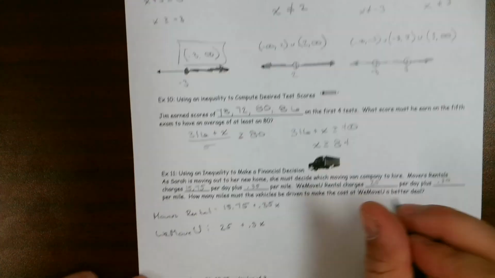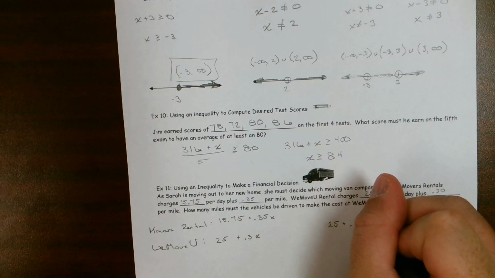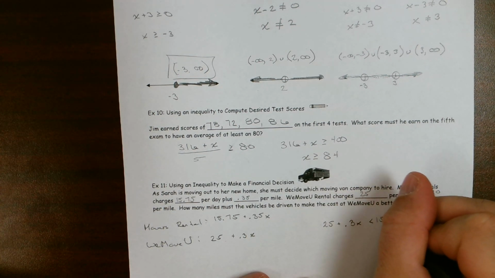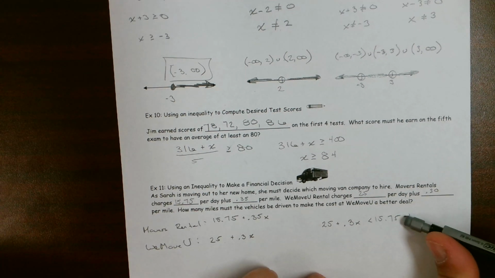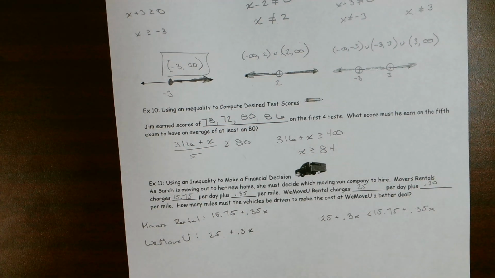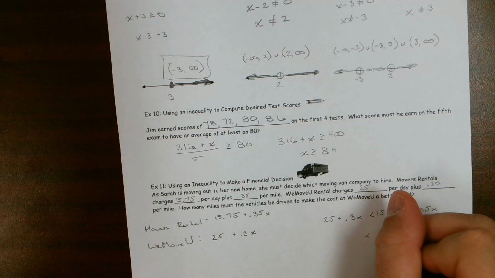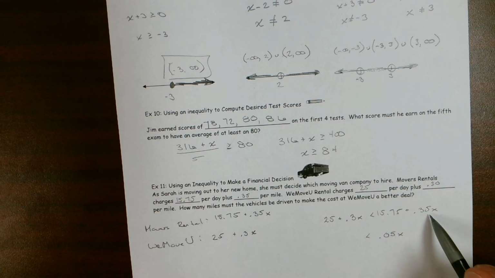So we want to know, when is 25 plus 0.3x going to be less than 15.75 plus 0.35x? Okay, so just some quick simple solving here. I'm going to subtract my 0.3x over from the other side, so I end up with 0.05x, which is 0.35 minus 0.3.